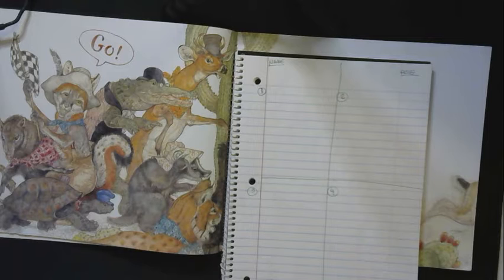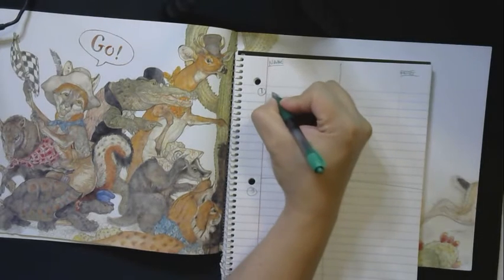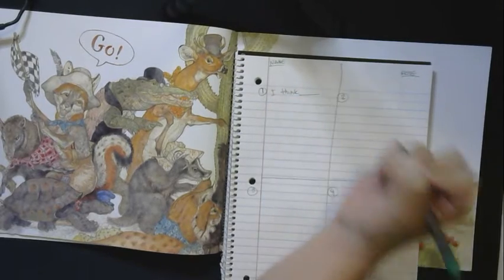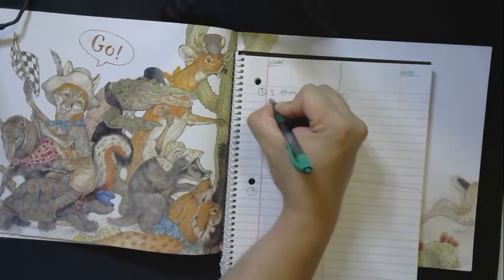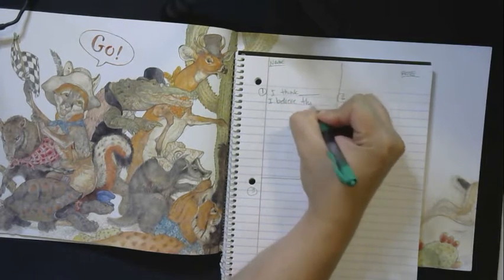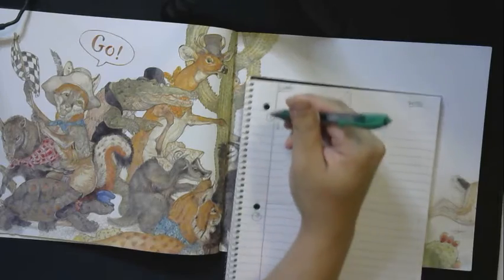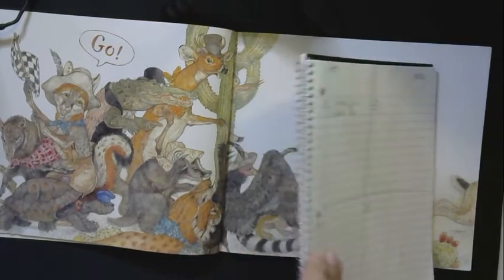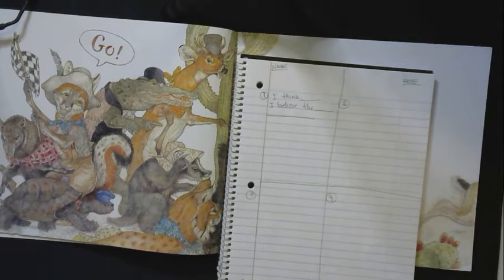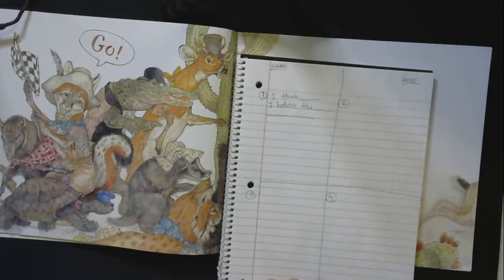How do you think the tortoise is feeling right now? You can start with, I think blank, and tell me. You could say, I believe the tortoise feels, and you can tell me, okay? Or you can use any other combination or ways of explaining that, as long as it is a complete sentence. So if you need to pause the video, go ahead and do that. I'll keep reading.